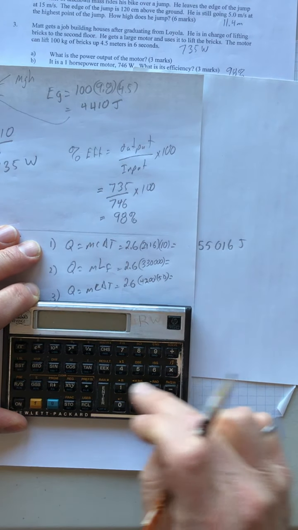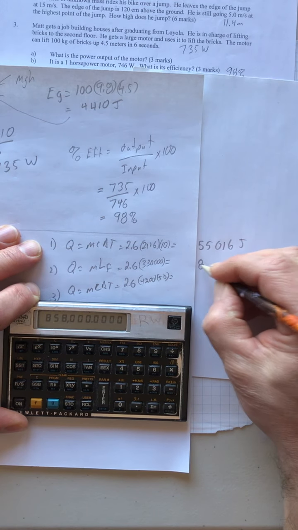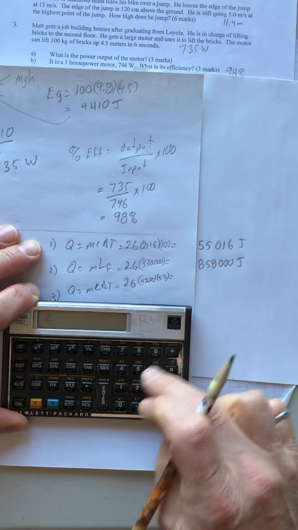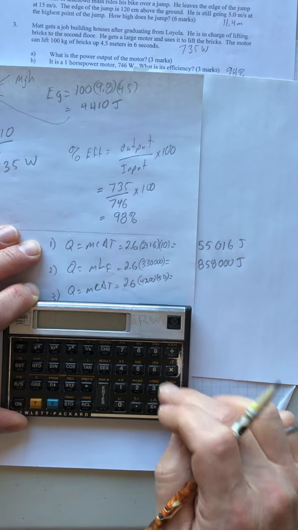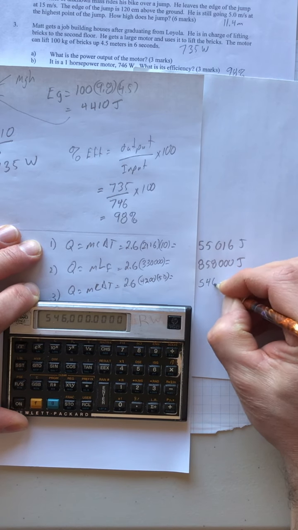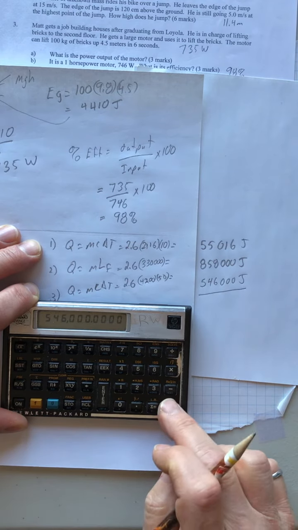Next one, 2.6 times 330,000 is 858,000 joules. And last one, to heat up the water is 546,000 joules. And then we just got to add up those three numbers.